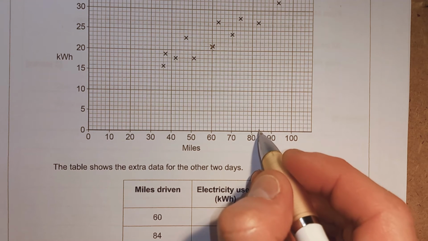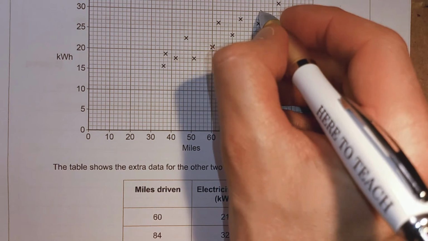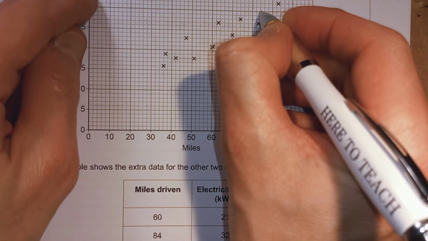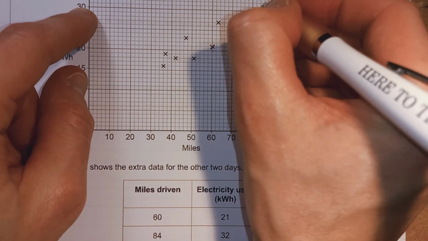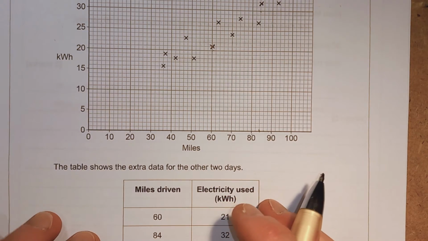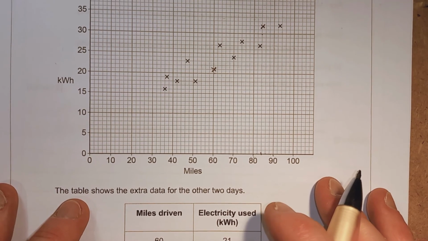So for 84, we're going here, and then we want to go up to 30. Now, on this scale, we are going up 1 each time. So 32 is actually going to be there. Yeah, see, bring it down a little bit so you can see that better.